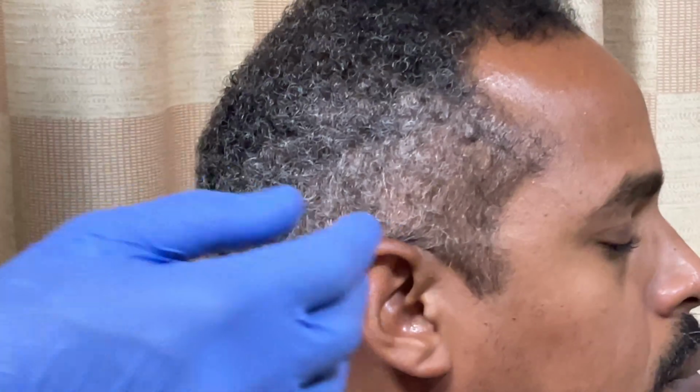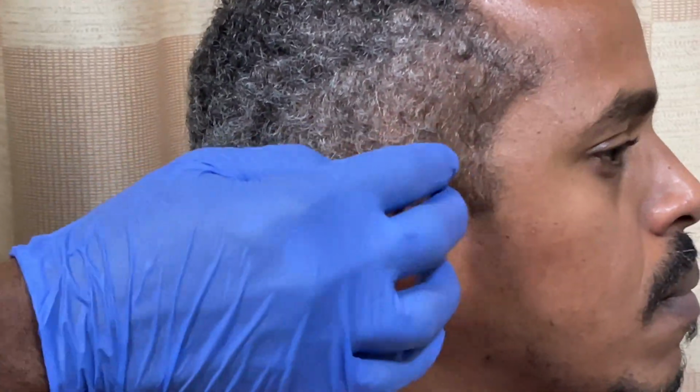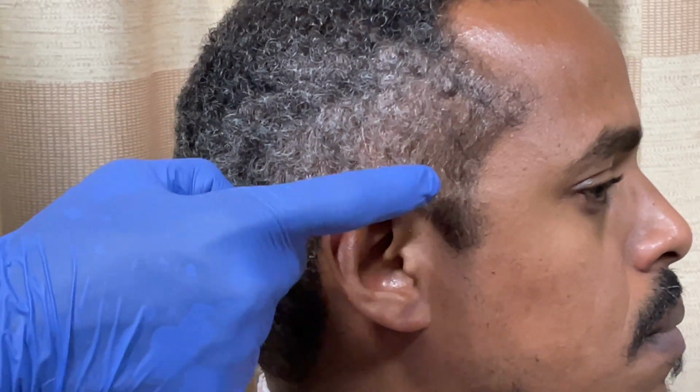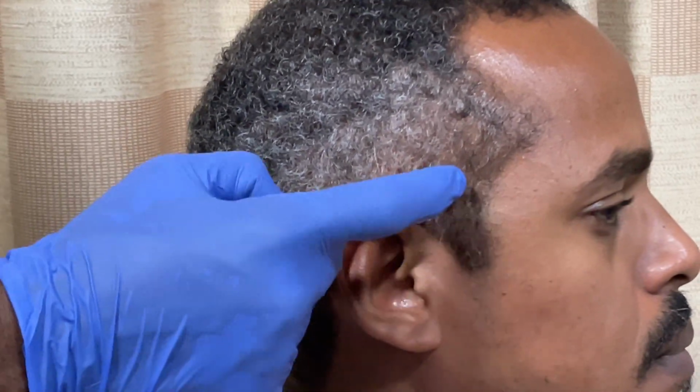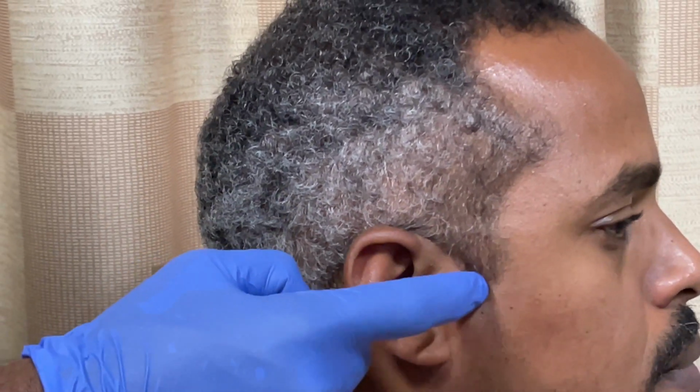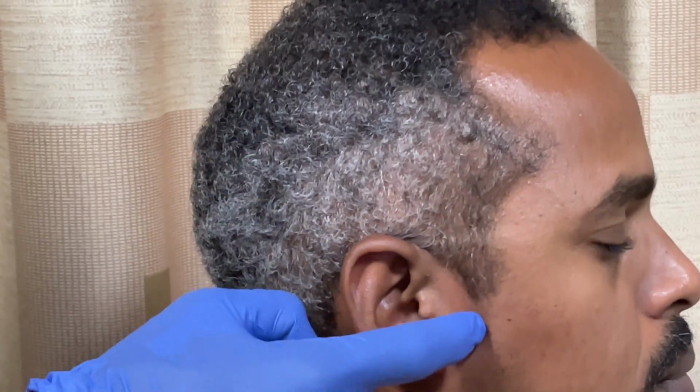The auriculotemporal nerve passes anterior to the tragus, so we give subcutaneous infiltration vertically about 1 centimeter anterior to the tragus. So now we have provided a complete ear block.